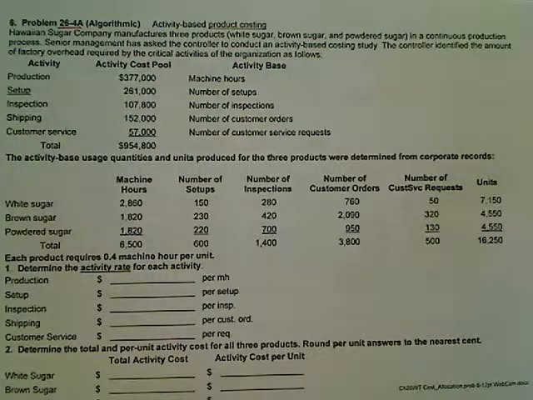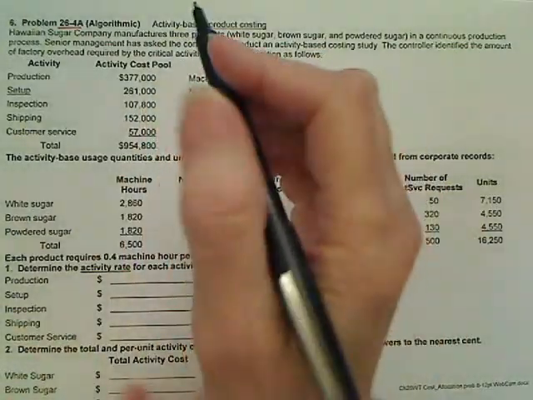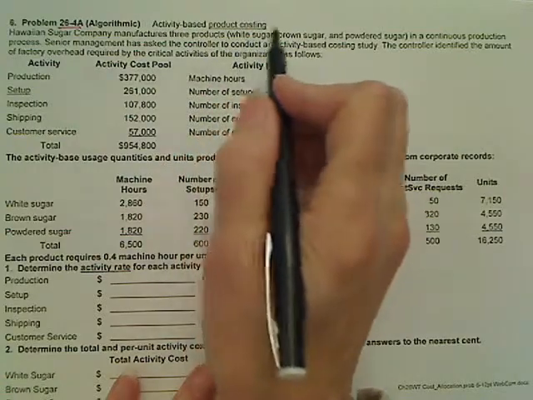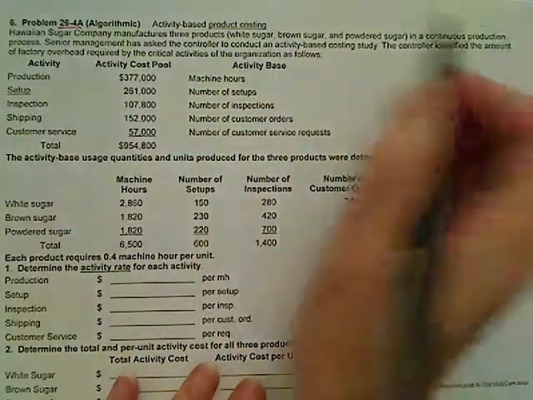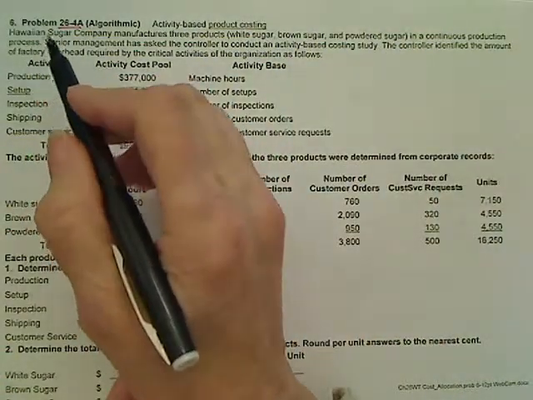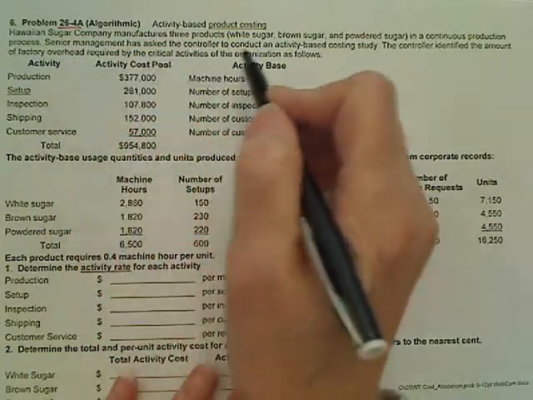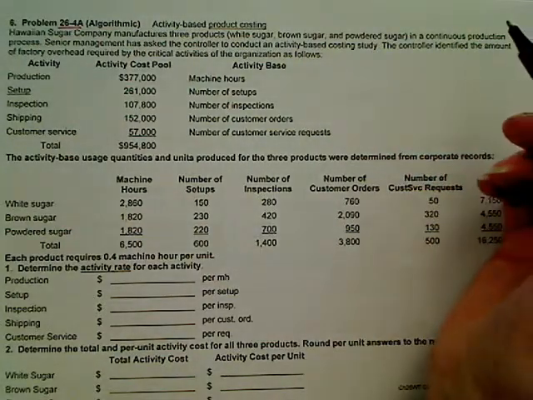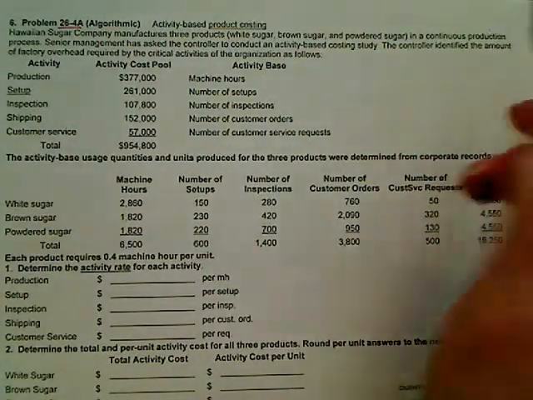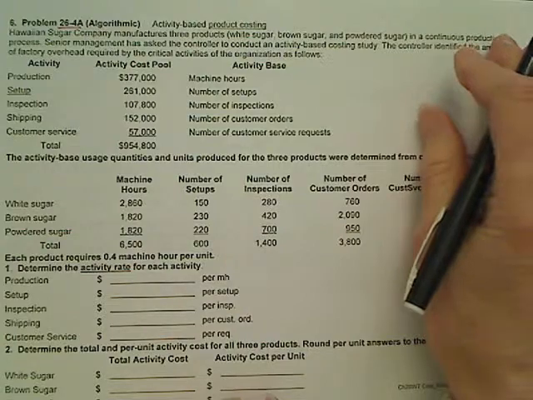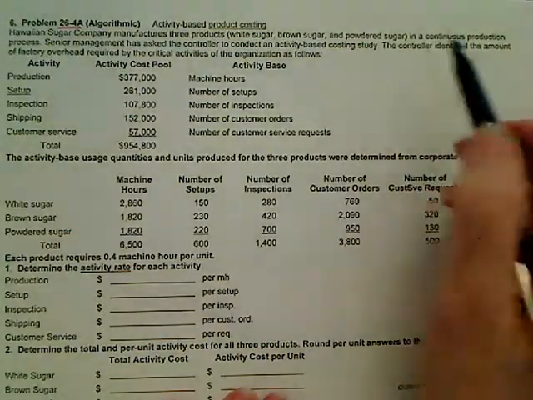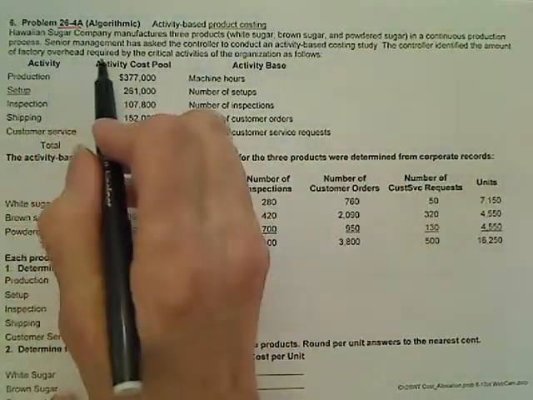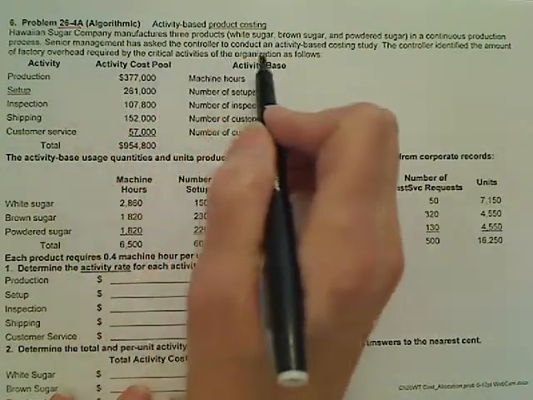Okay, here we have Hawaiian Sugar Company, near and dear to my heart, living in Hawaii almost 30 years anyway. It manufactures 3 products, white sugar, brown sugar, and powdered sugar in a continuous production process. Senior management has asked the controller to conduct an activity-based costing study. So this doesn't mean it's going to get into the financial statements, but they need it for decision making. The controller identified the amount of factory overhead required by the critical activities of the organization.